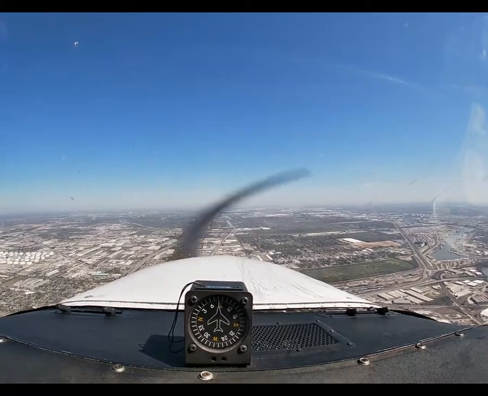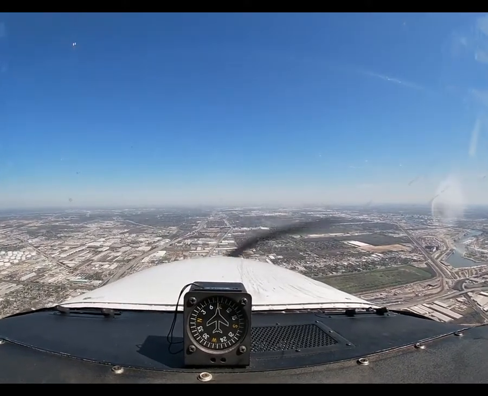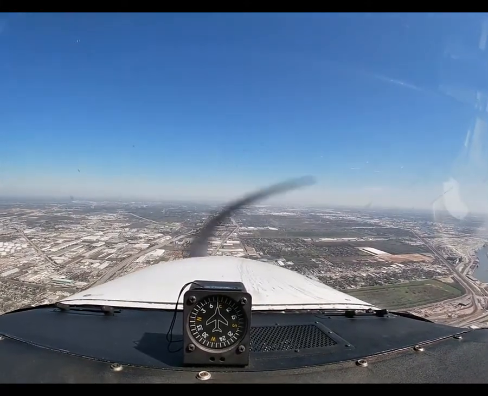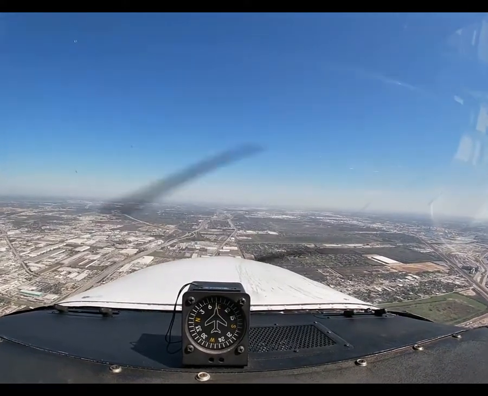So now we are approaching Pasadena, where all the refineries and petrochemical complexes are. You see on the left, slightly to the right, all those complexes.